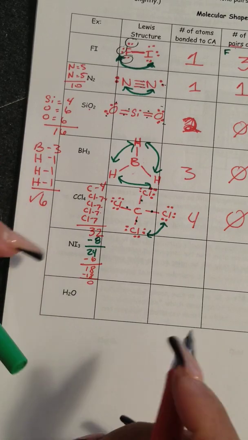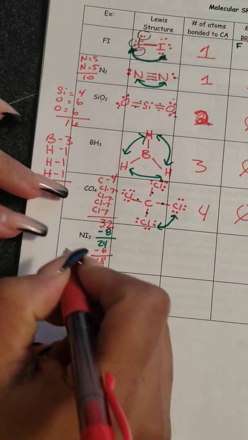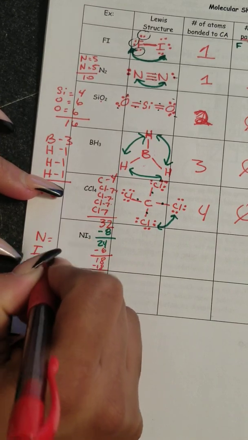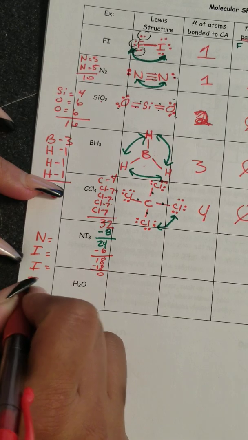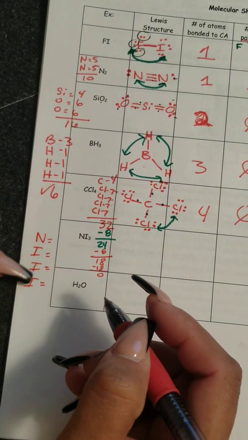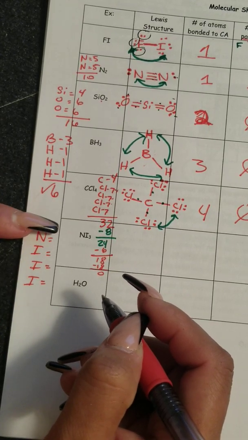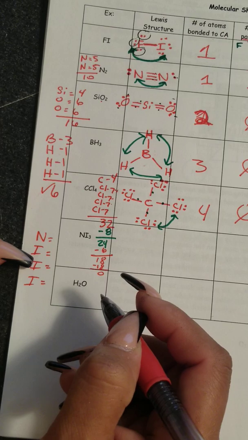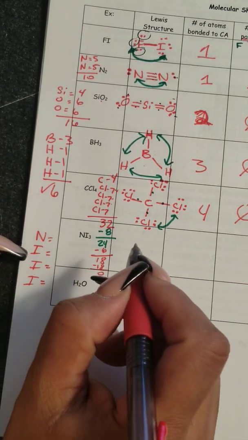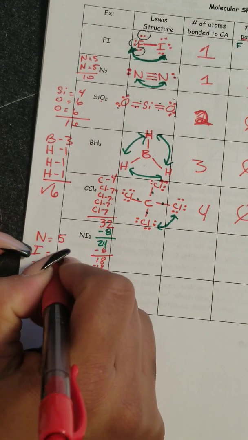Let's keep going. NI3. Okay, so step number 1, let's write it out. N, I, and how many I's? I have 3 of them. Alrighty, so step 1, we wrote down all of the atoms in our bond that we're going to have. 1 N and 3 iodines. Then step number 2 is to go to the periodic table. Nitrogen is in group 15 and iodine's in group 7.